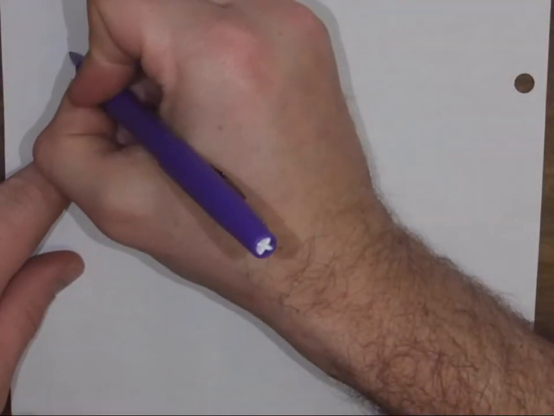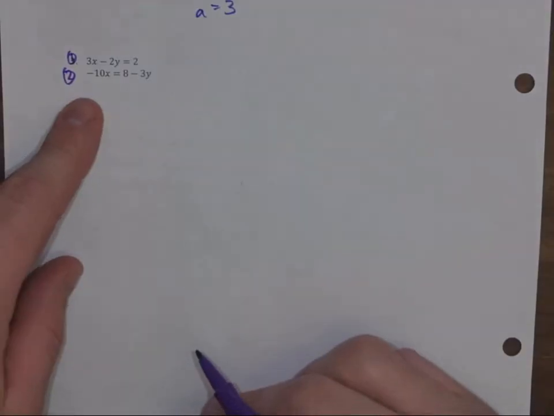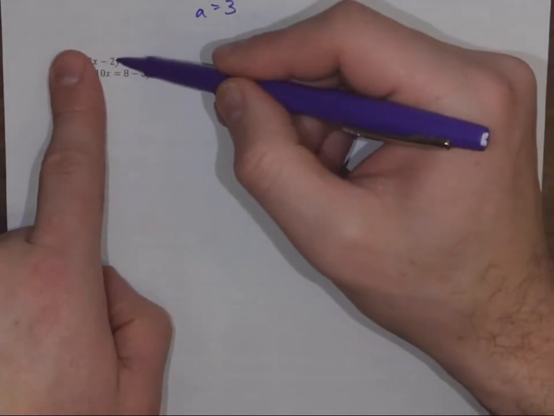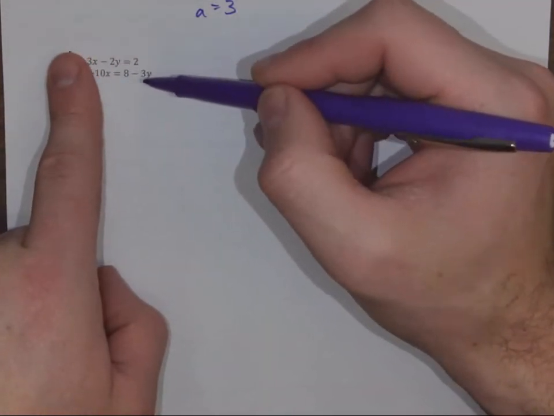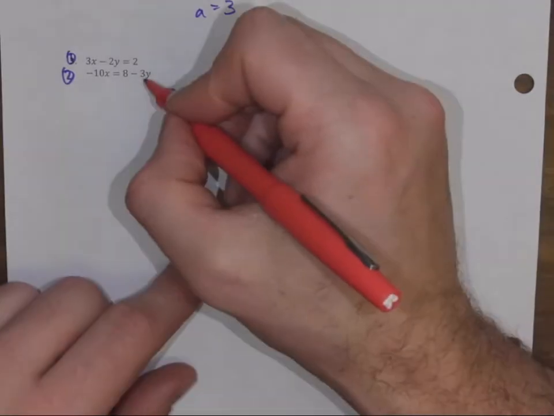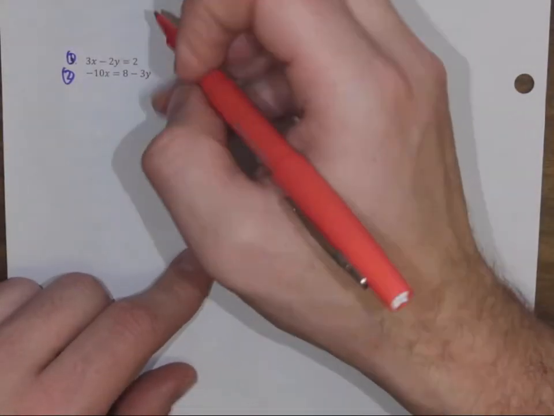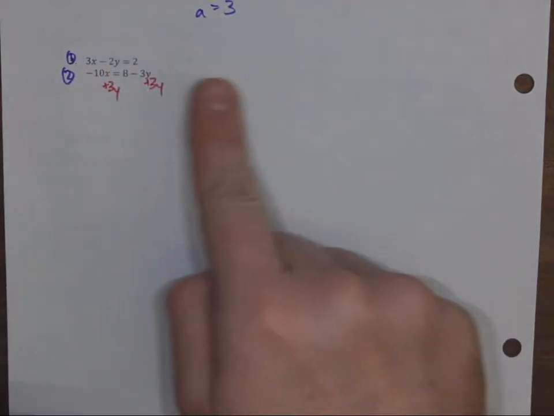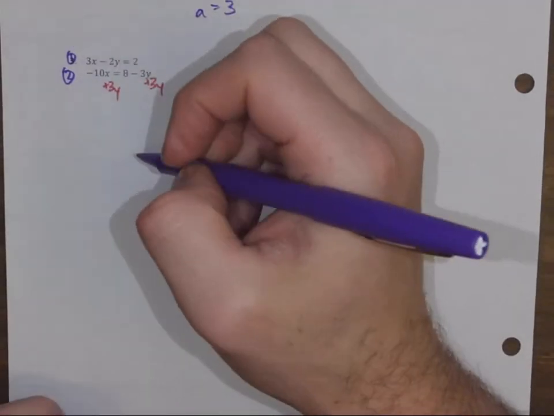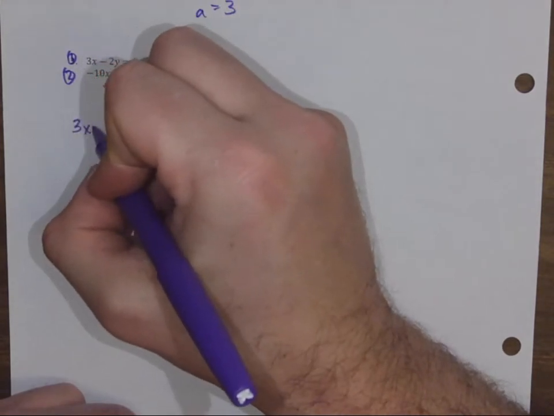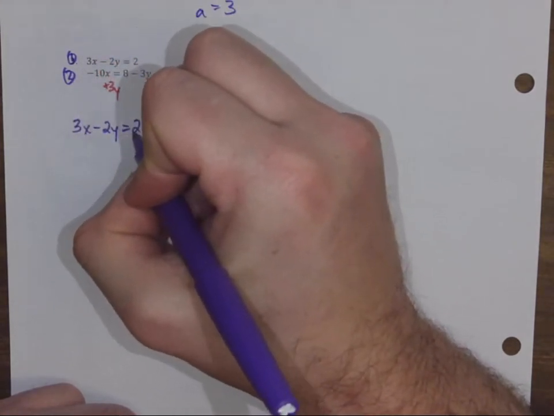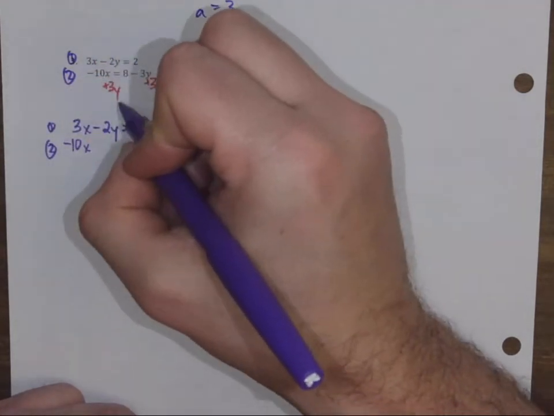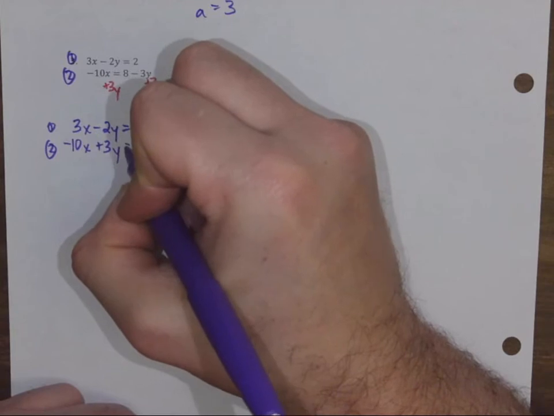I'm going to label them. Equation 1, equation 2. I need to find a number that 3 and 10 both go in, or that 2 and, oh, they're not lined up. Let's line them up. I'm going to bring the y from equation 2 to the left. So plus 3y on the right, plus 3y on the left. Let's move them underneath so that we can see them. 3x minus 2y equals 2. That's still the same. I have negative 10x, plus 3y equals 8. I want to keep it lined up.